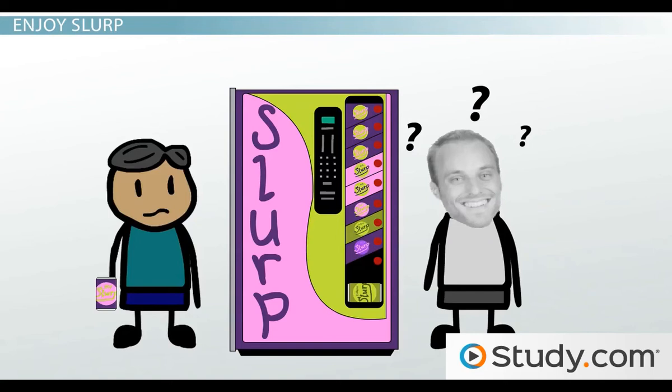What? That's not what I asked for. You pushed Dr. Slurp and it gave you what you wanted, but when I pushed the exact same button, I got Extreme Slurp. This machine is broken. I want my money back. Okay, I'll calm back down and refocus.